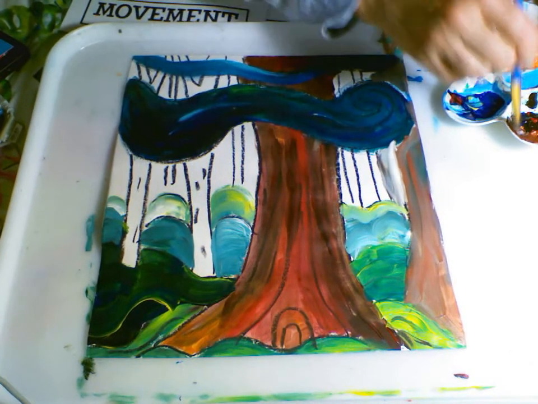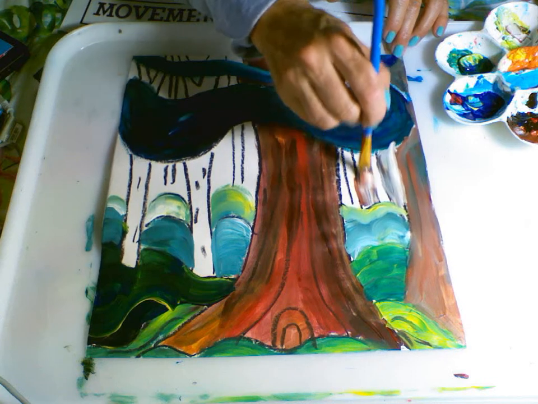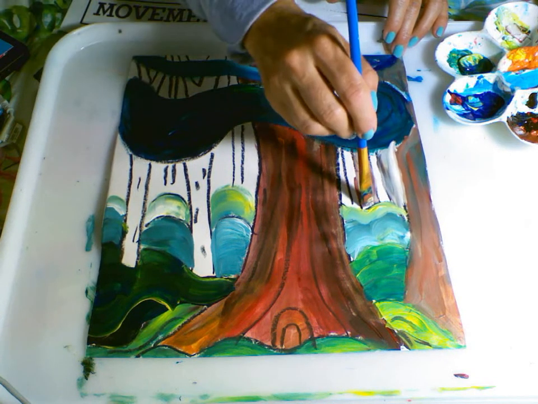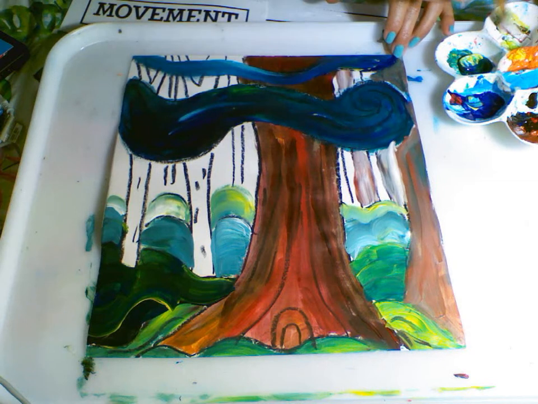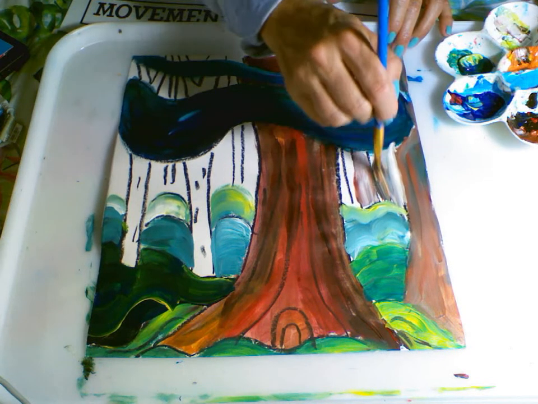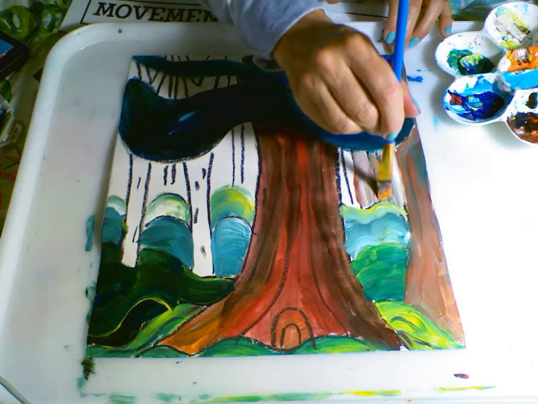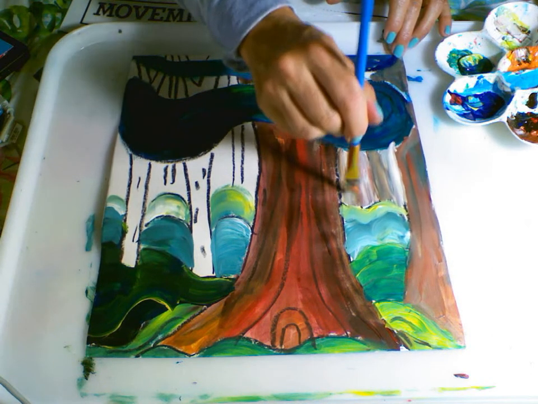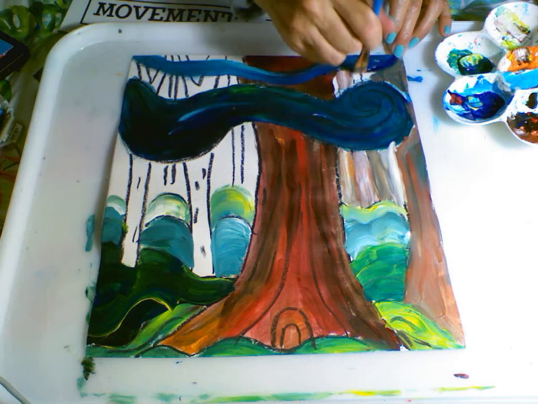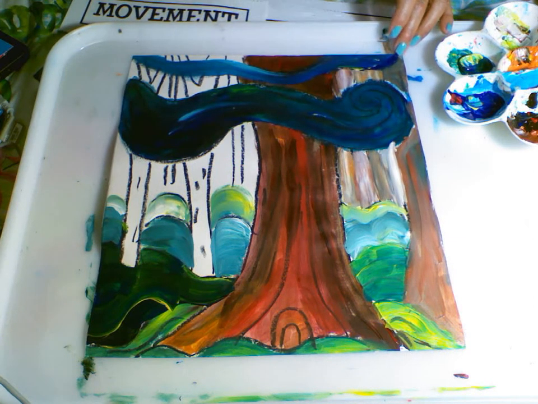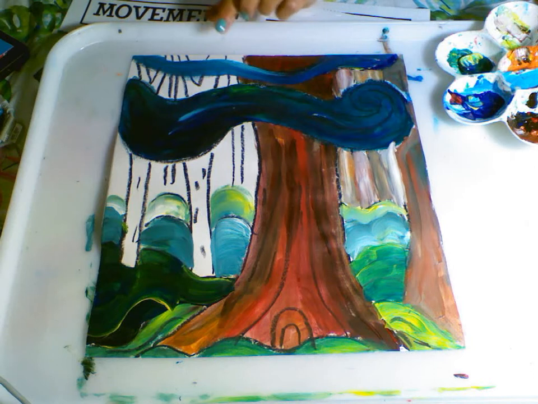One of my favorite artists, that is. So now I'm doing the far, and I'm adding these trees back here. Her landscapes and her forests seem just to be very magical, not realistic. So you can have fun with this and just create your own forest.